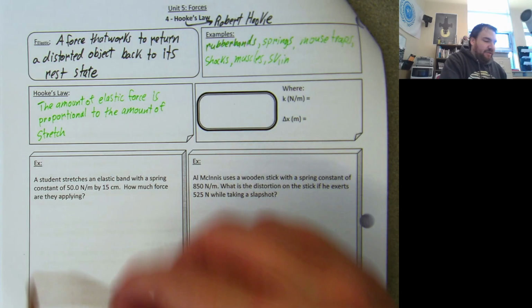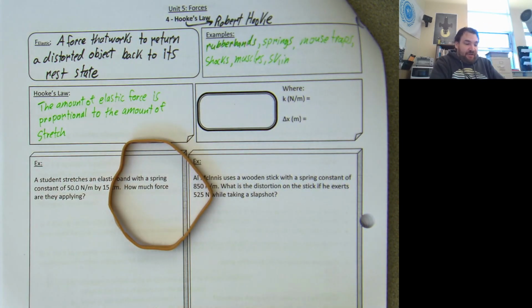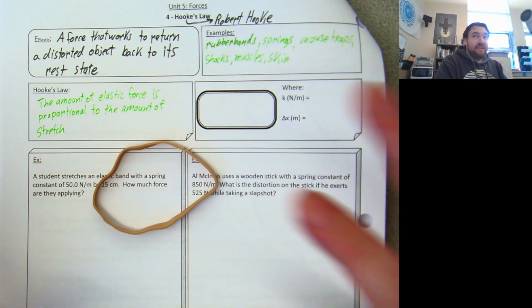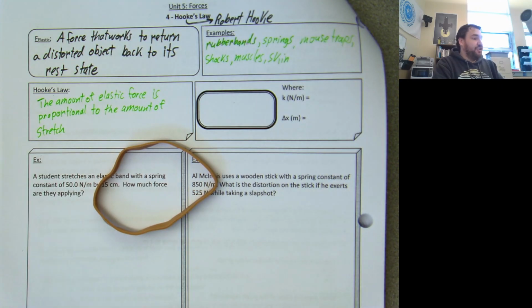Now, if I take a look at my rubber band, you guys look at your rubber bands, mine's there on the table. How much stretch does this rubber band have right now? Zero. It's not distorted at all. And so when we take the rubber band, even if I do this, it still has no stretch. I've reoriented it, but I'm not stretching it at all.